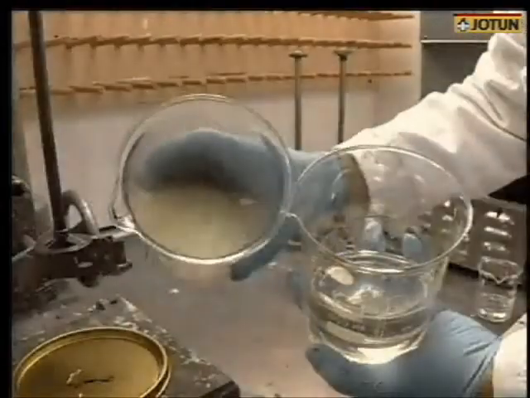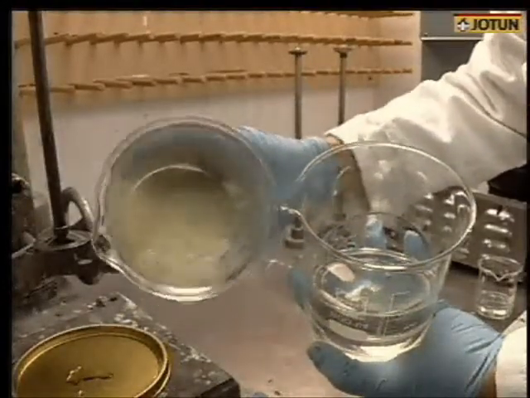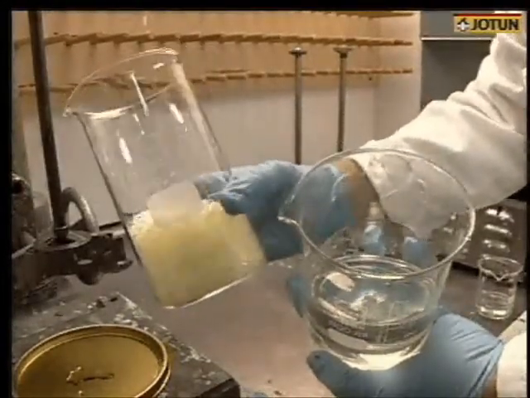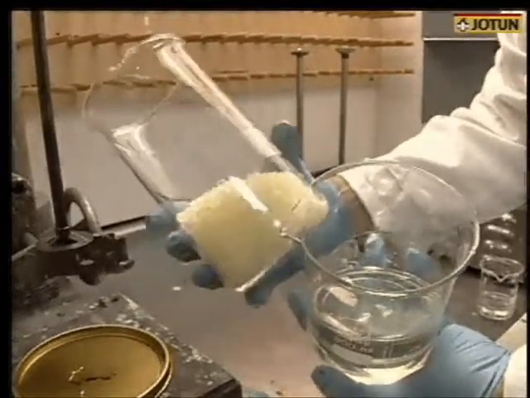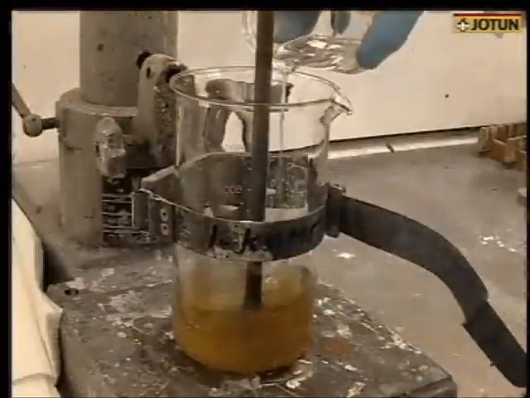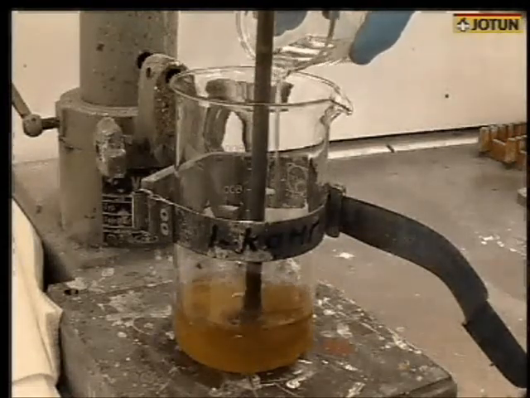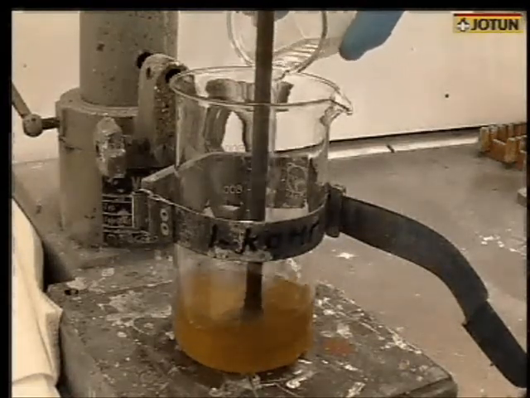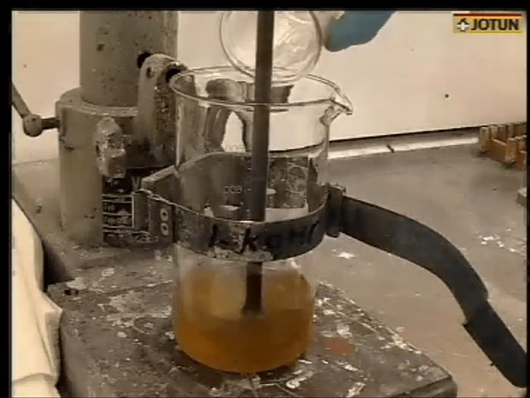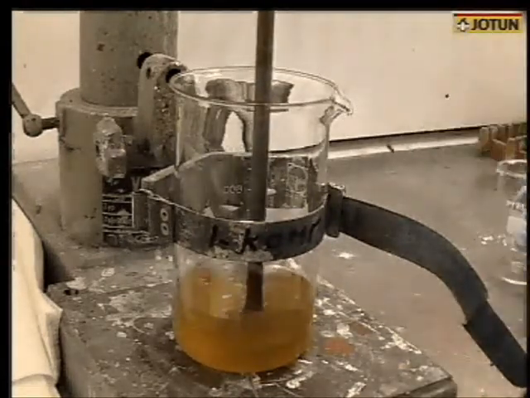In its original state, some binders are solids and some are liquids. To make a solid binder liquid, we can dissolve the binder in a solvent or a mixture of solvents. The binder and the solvent is called the vehicle of the paint. Here we have a liquid binder. We add the solvent and mix well.